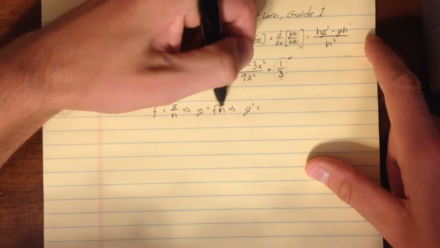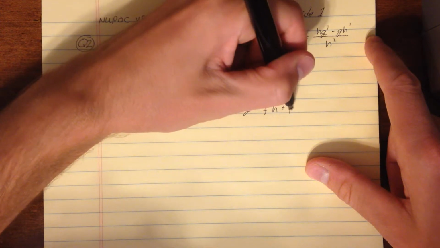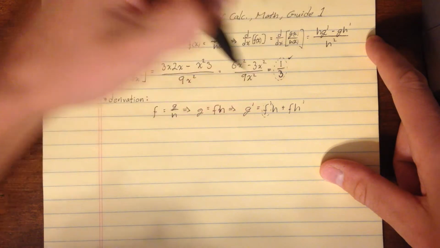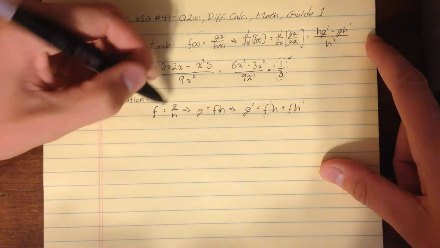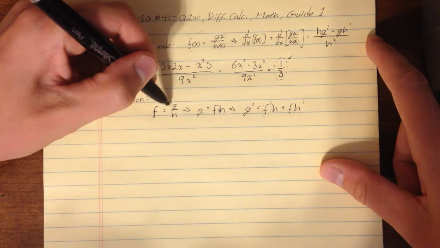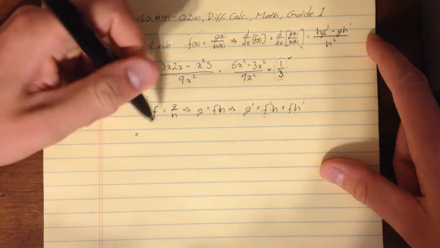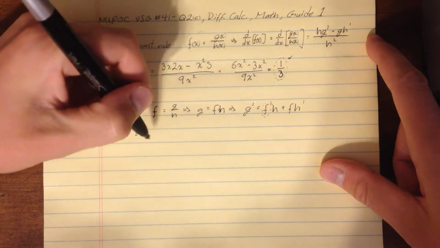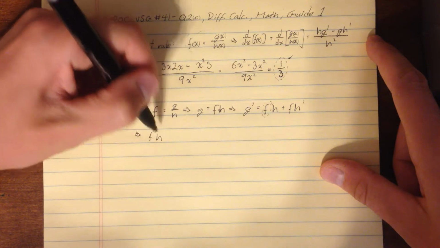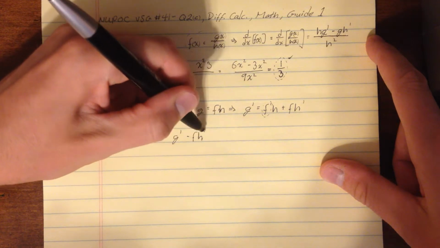now let's use the product rule here since these are both a function of x, so we'll get f prime h plus f h prime. Now what we're looking for is f prime. This is our function, and we're looking for d dx of this function. We're looking for f prime, and that's the same as taking the derivative of g over h, like we just did here. So rearranging this to get the f prime term on one side of the equation, we'll end up with f prime h equals g prime minus f h prime.